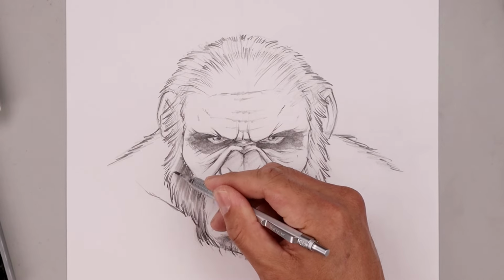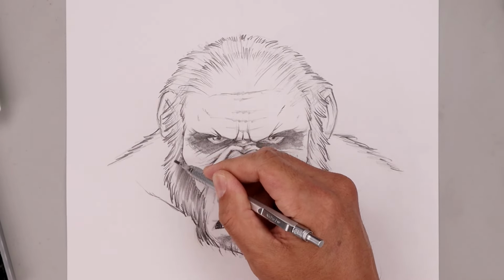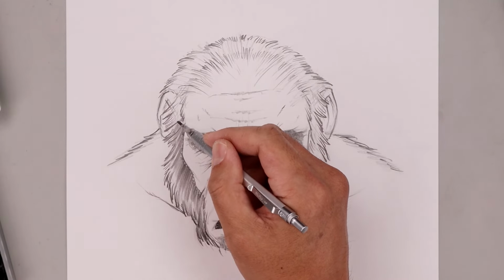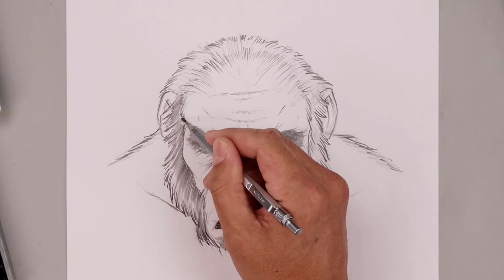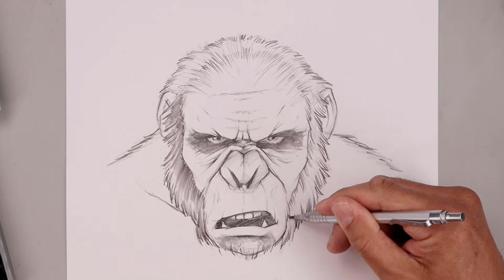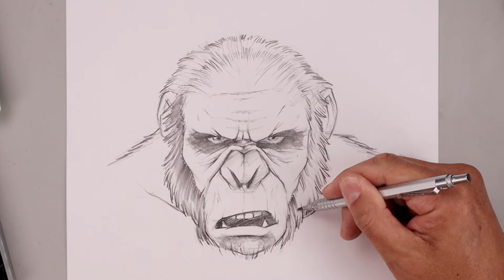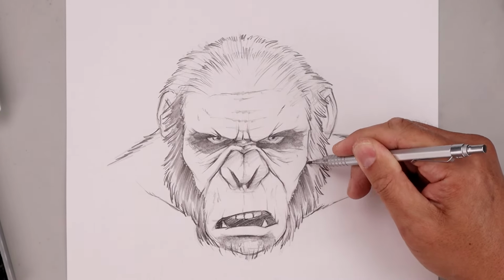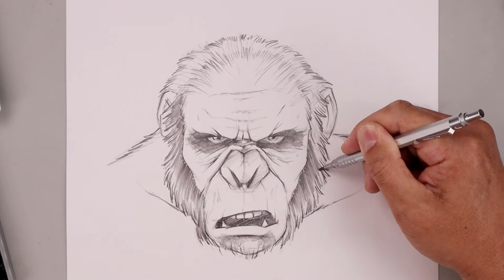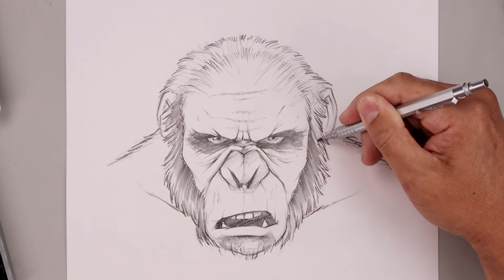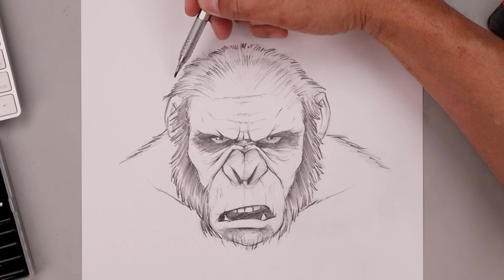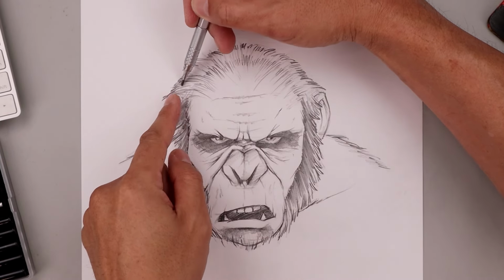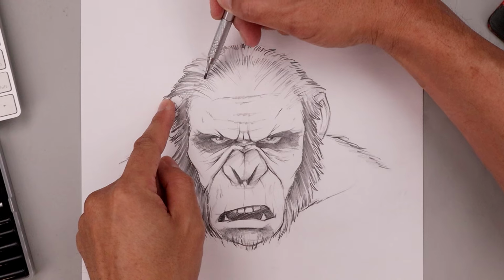Darken up the fur across the cheeks and just blend that out. Now with the top of the head, we just want to blend the hair coming in across the forehead.